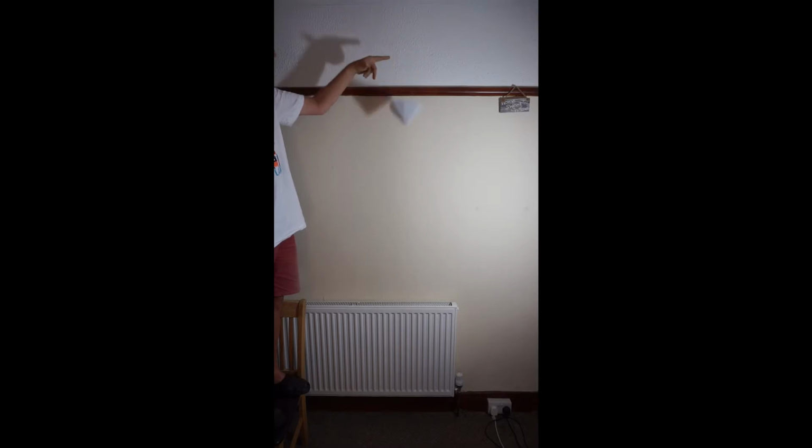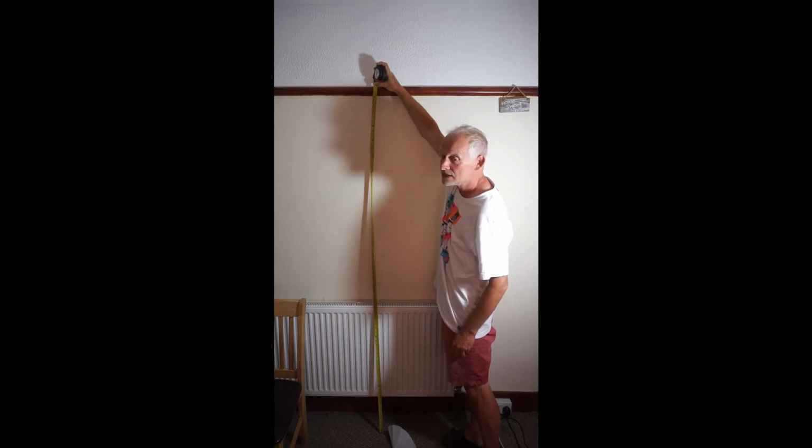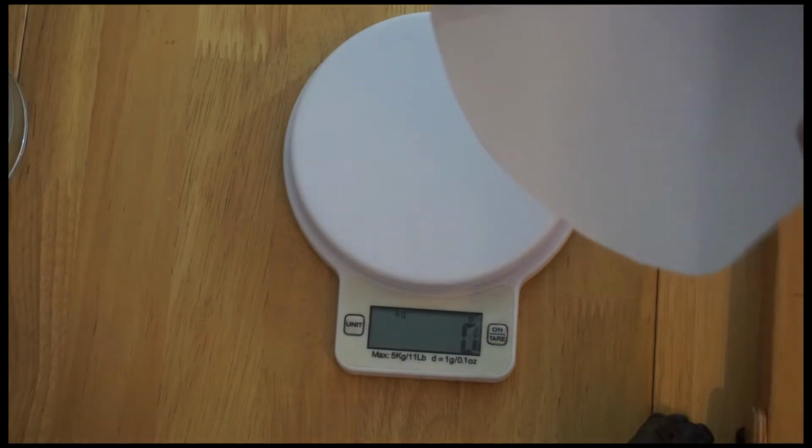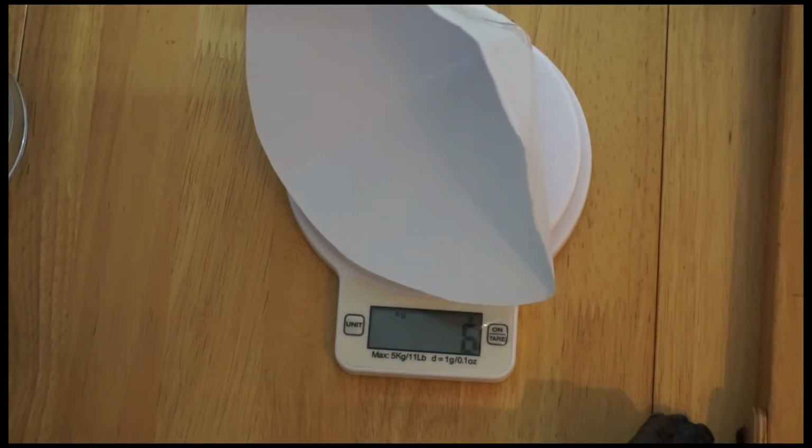So here goes. The distance fallen by the cone is 203 centimetres. The mass of the cone is 6 grams.